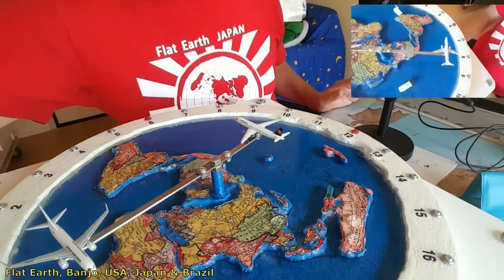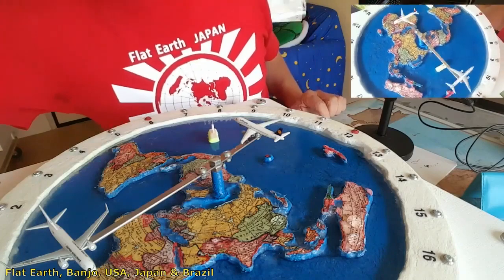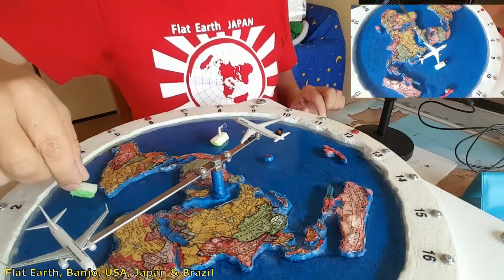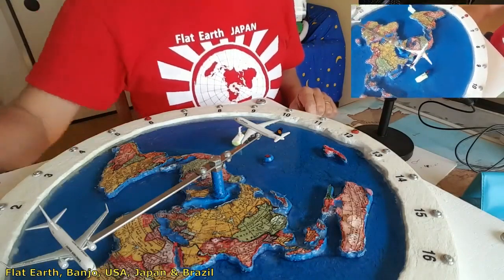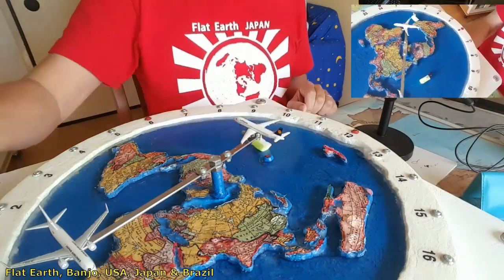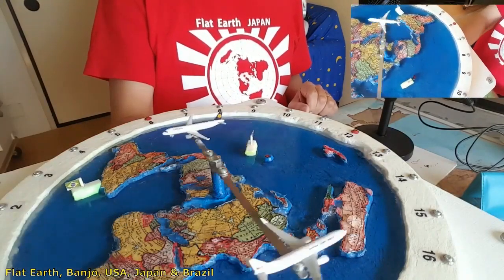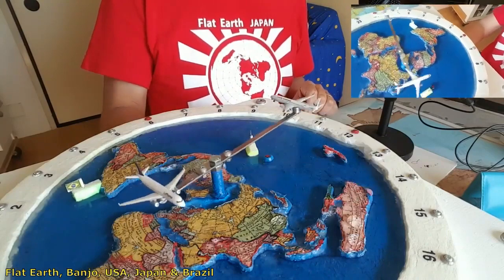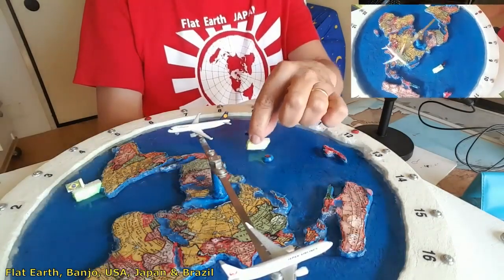You can actually throw some boats here. Alright, and there's one right here in the coast of Brazil. And they will circumnavigate. And you have the same thing here: circumnavigation over air, circumnavigation over water.